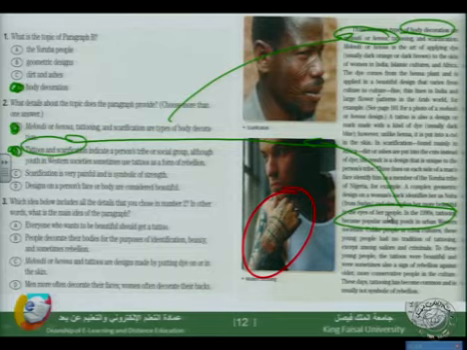In other words, what is the main idea of the paragraph? A, everyone who wants to be beautiful should get a tattoo. B, people decorate their bodies for the purpose of identification, beauty, and sometimes rebellion. C, mehendi or henna and tattoos are designs made by putting dye on or in skin. D, men more often decorate their faces, women decorate their backs. So B and C are the main idea.